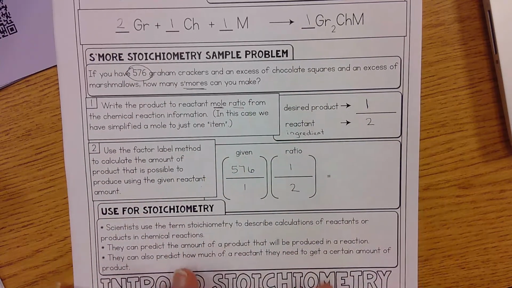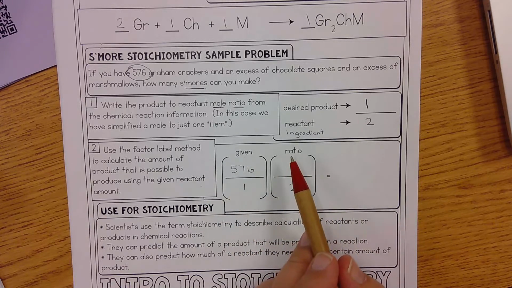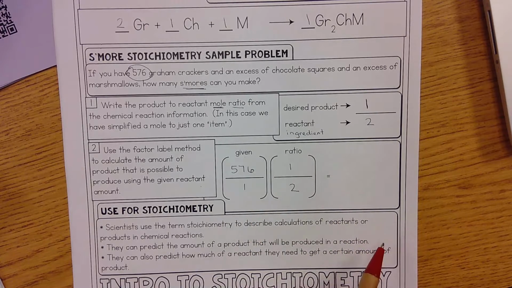That's where that number came from. And then we solve our problem. And I know you're thinking, well, in my head, I just did 576 divided by 2, and I got the answer. But again, we need to know the process, because it becomes important to know the process when doing more complicated problems.